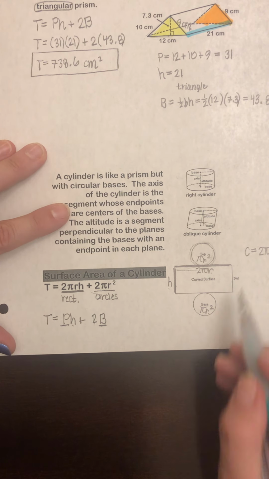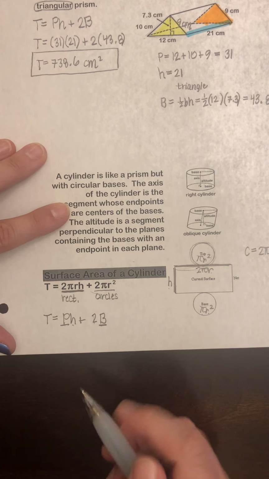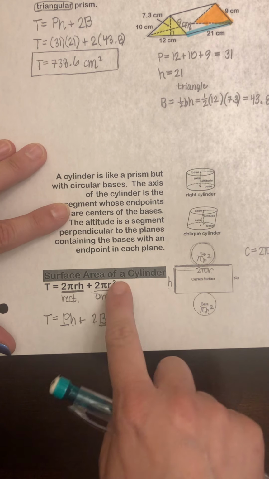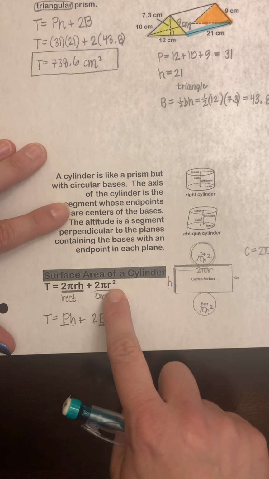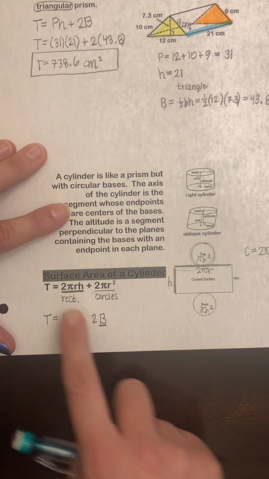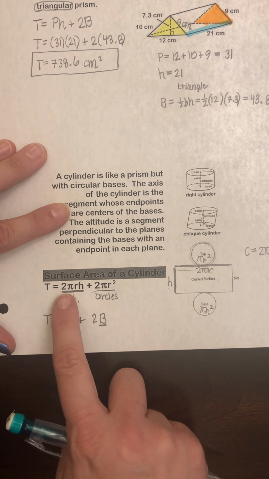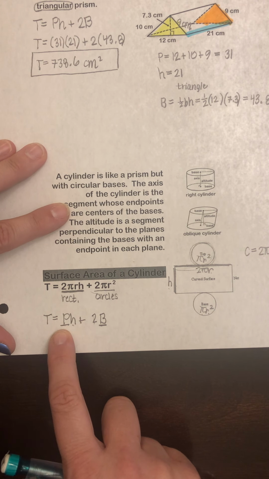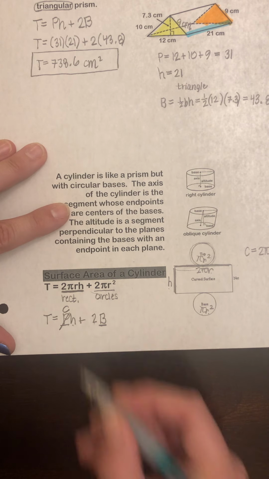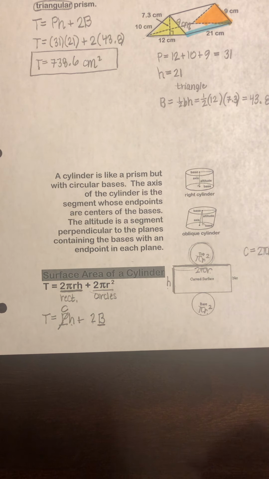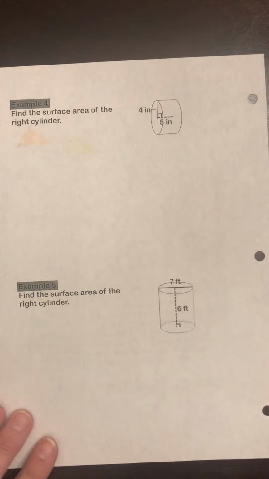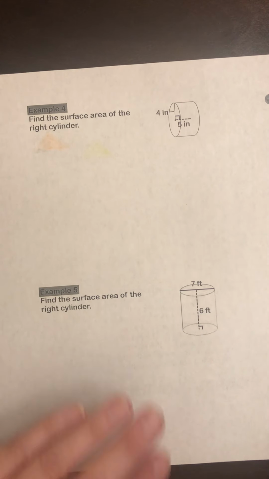We use circumference. That's where the 2 pi r came from. So this formula is the same thing. They've plugged in the pi r squared for the B, and the 2 pi r for the P, which is the same thing as circumference. That's where that formula comes from. If you can learn that, then this will be easy.